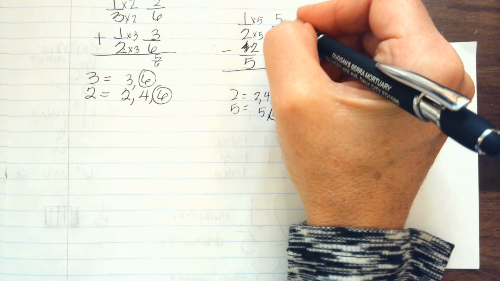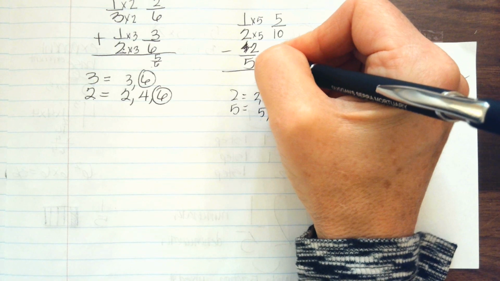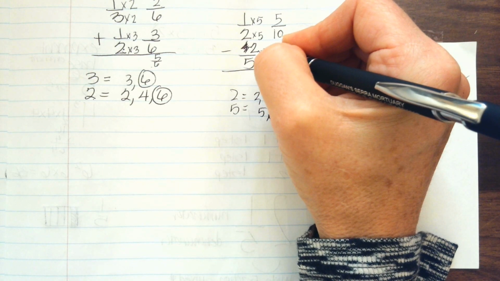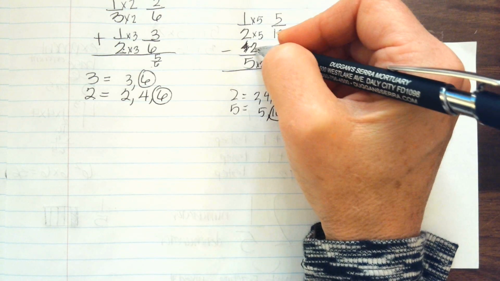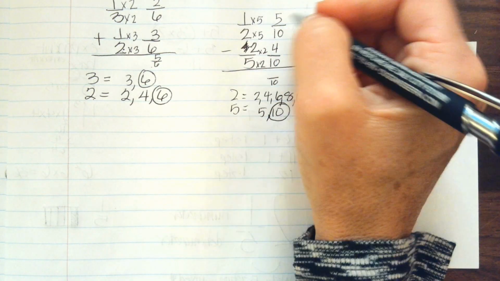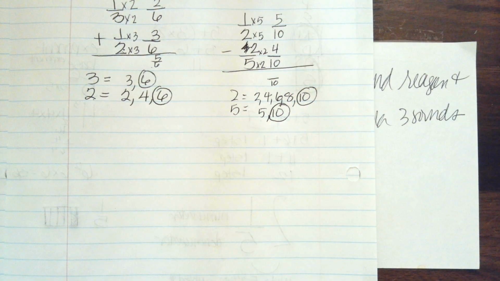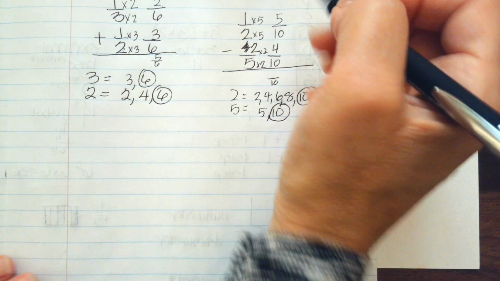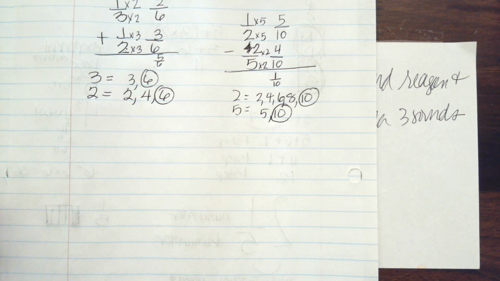1 times 5 is 5. And then I can't just change my 5 to a 10, so I multiply it by 2. Anything I do to the bottom, I do to the top. 2 times 2 is 4. My denominator stays at 10, and then I add my numerators or subtract my numerators, and this is a subtraction. So in this one, I would subtract. 5 minus 4 is 1. So my answer would be 1/10.